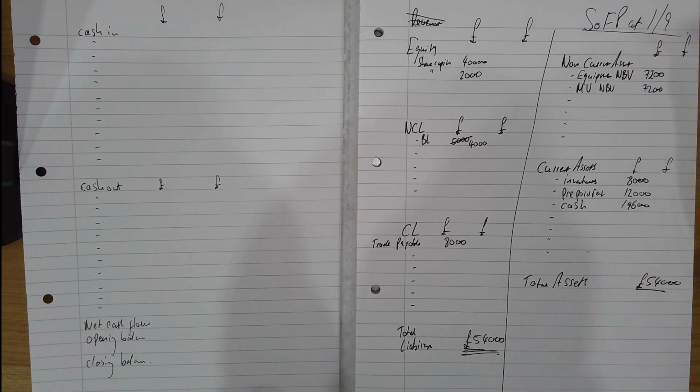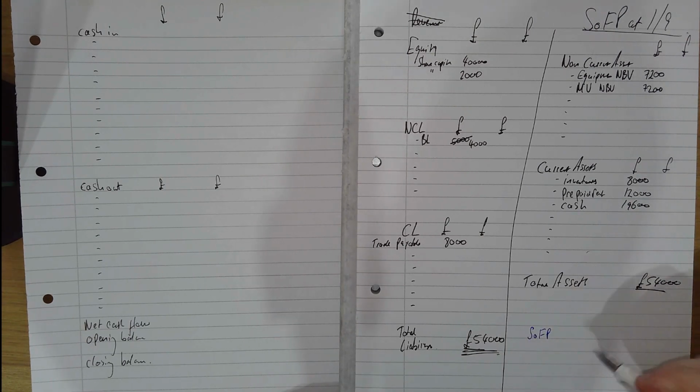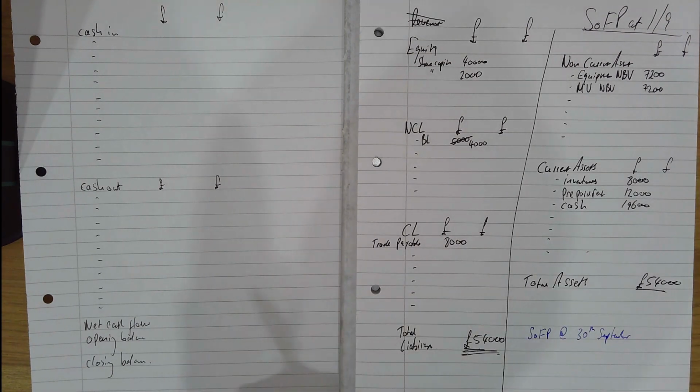So what we have is our statement of financial position at the 1st of September. And for clarity, I'm going to write in a different colour: the statement of financial position at the 30th of September, because we can just make the adjustments over here, and the new cash flow statement over here that we've got. So let's have a look.